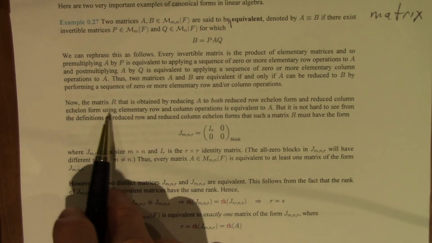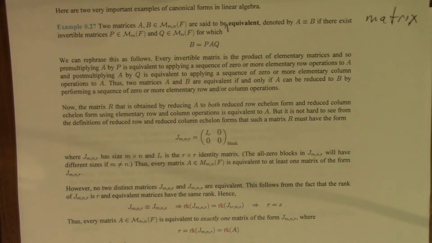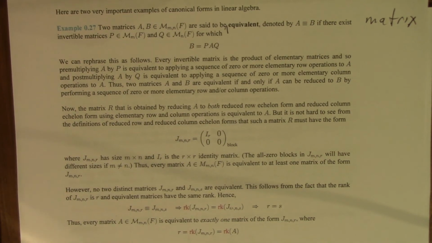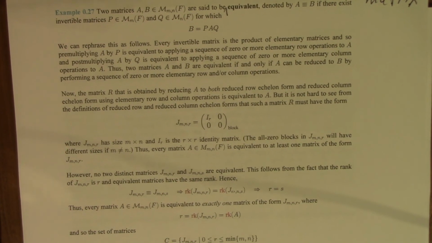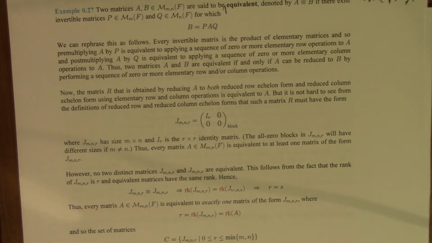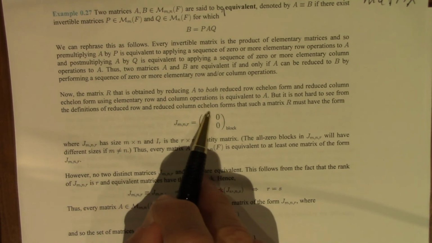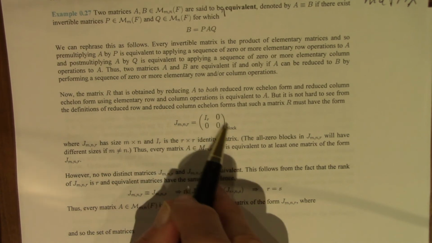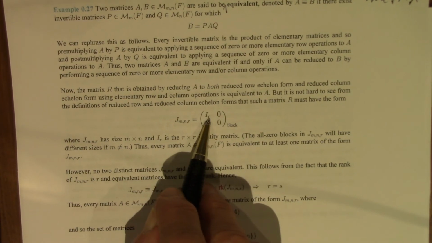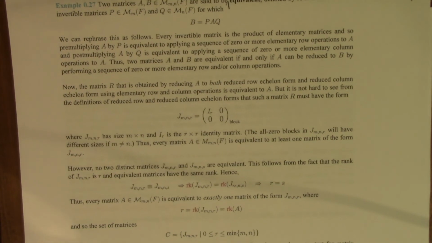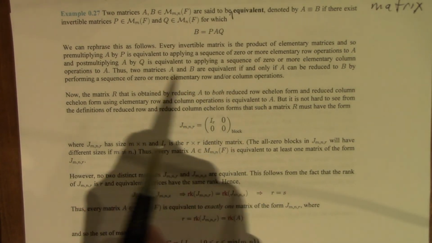Now, the matrix, which I'll call R, that is obtained by reducing A to both reduced row echelon form and reduced column echelon form, which you do using elementary row and column operations, is equivalent to A. But it's not hard to see from the definitions of reduced row and reduced column echelon form that such a matrix must look like this. It has the identity in the upper left corner and zeros everywhere else. And the dimension of this identity portion, R, is in fact the rank of this matrix and therefore the rank of A.